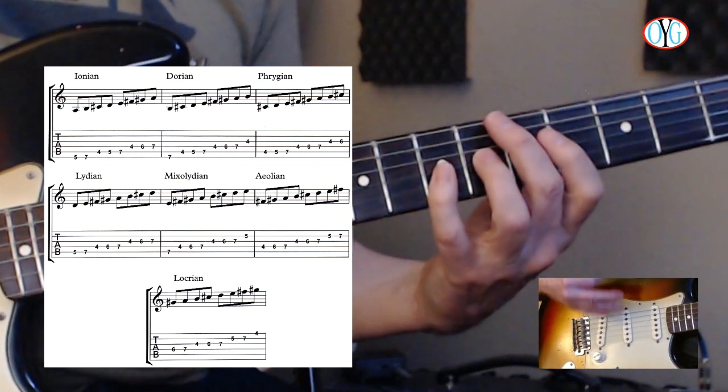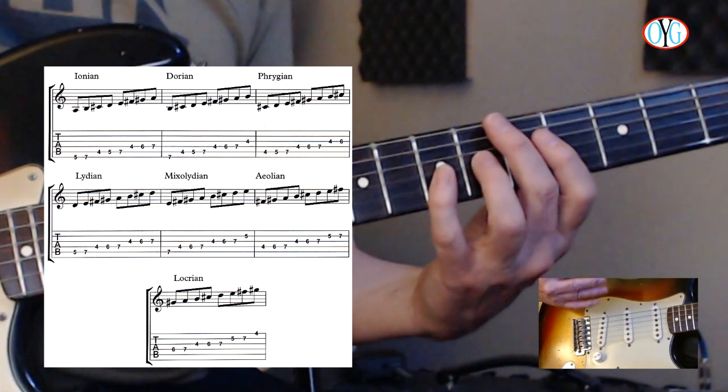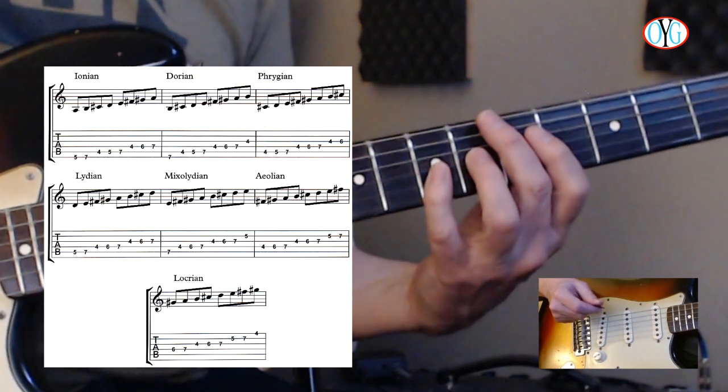You can already hear the difference between each of these modes. They have a different sound, right?